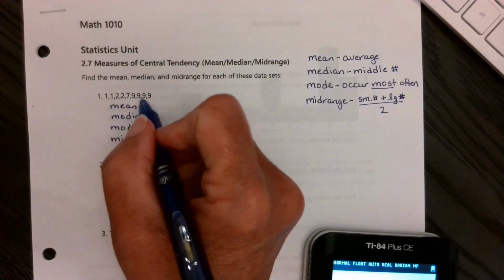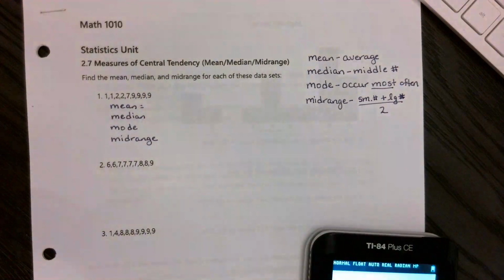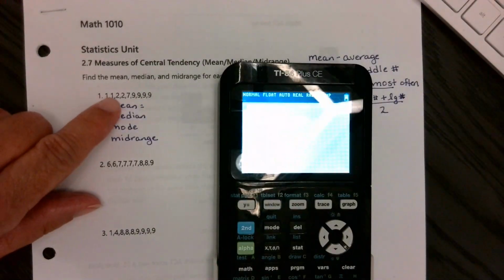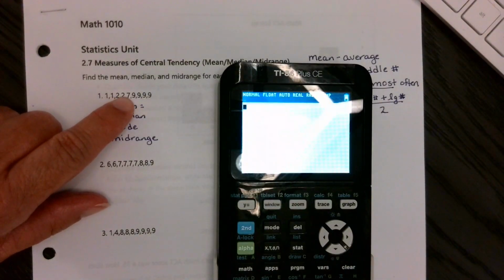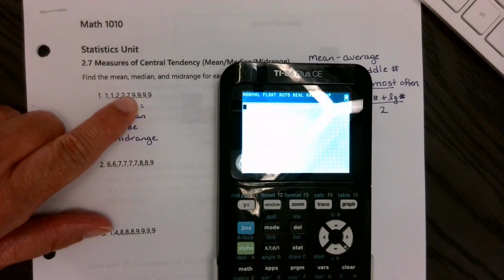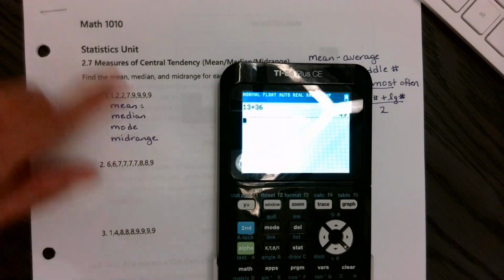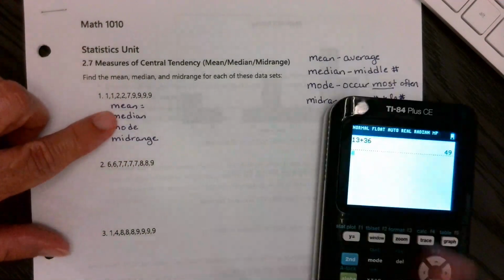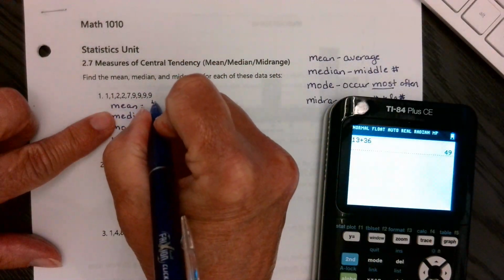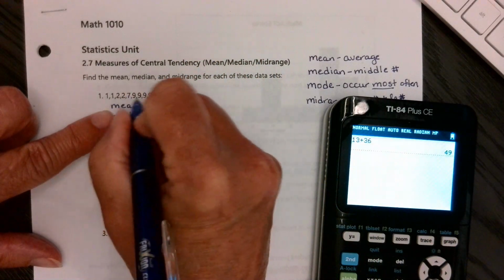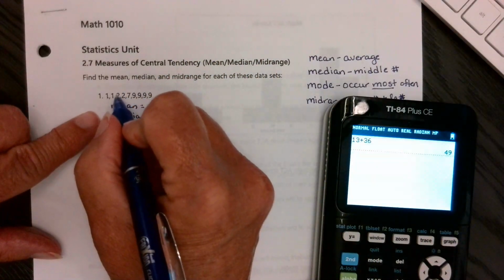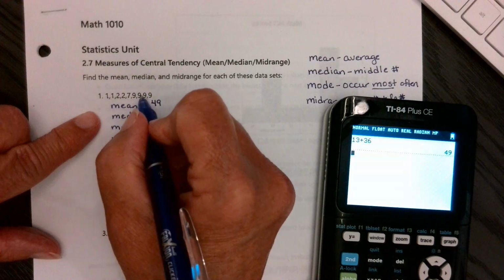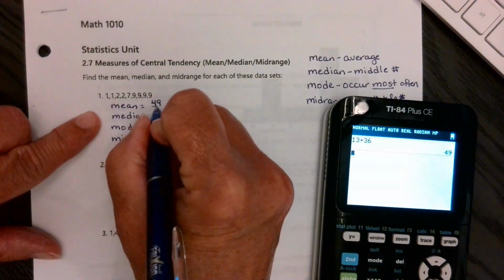In this case, 1, 2, 4, 6. 6 plus 7 is 13. Then we have 4 9s, which is 36. So when you add it, no matter how you add it, you end up with 49. When you add these numbers up, you divide by 1, 2, 3, 4, 5, 6, 7, 8, 9.